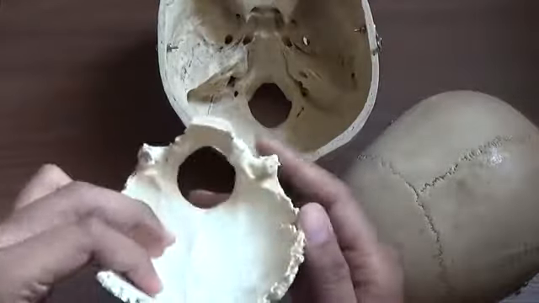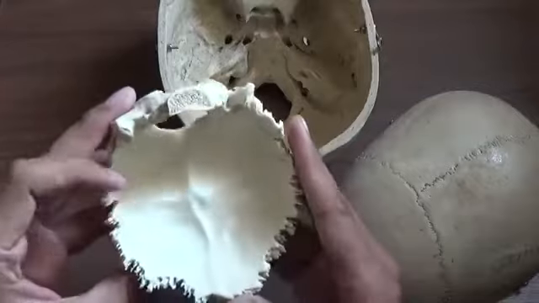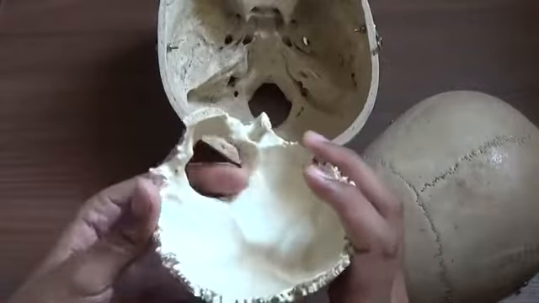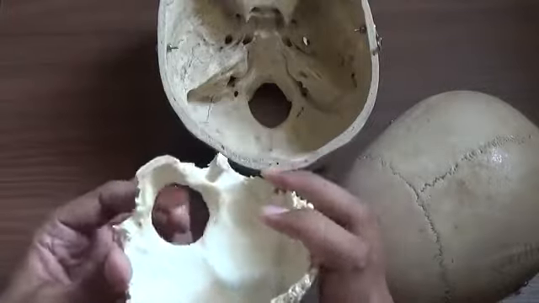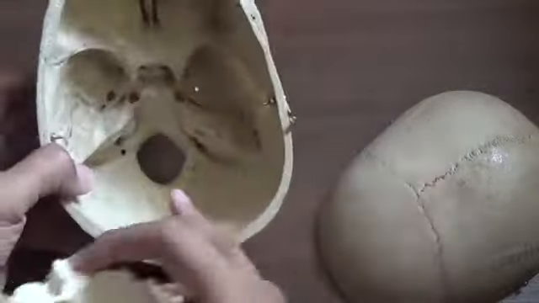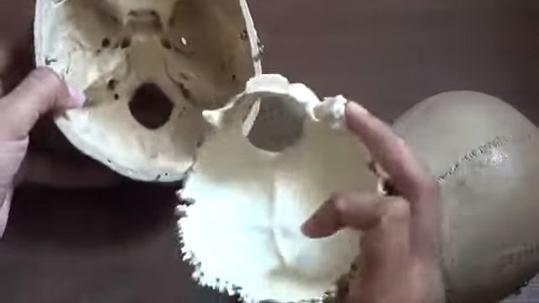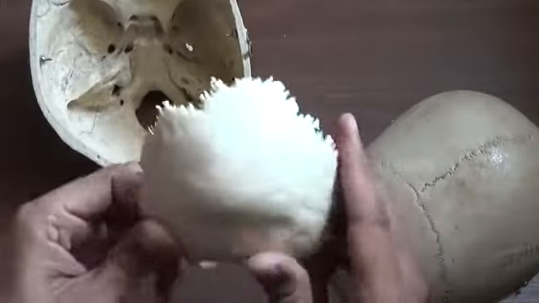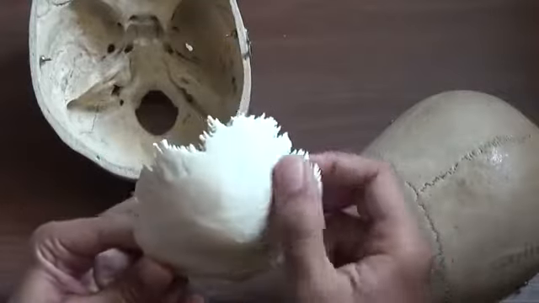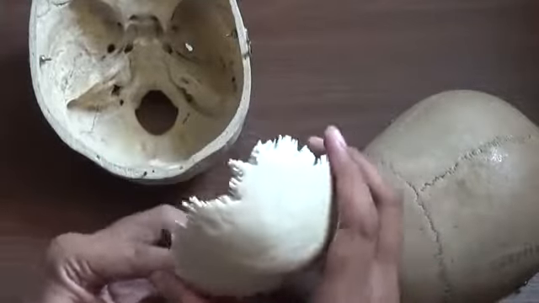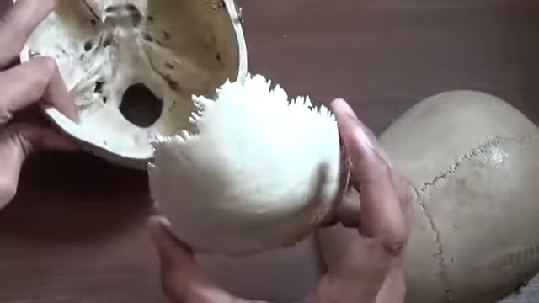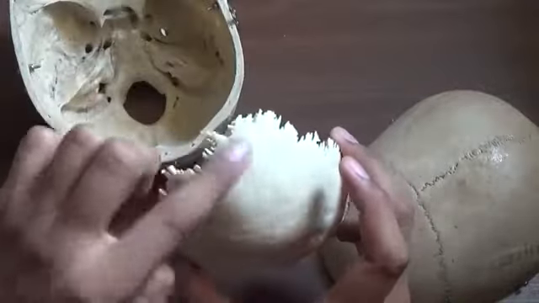Here it is. This is the occipital bone. Now it's very easy to identify it. It has got a very large opening. This is foramen magnum, so that you can see here. Posterior to the foramen magnum, this portion is the squamous part of the occipital bone. The major portion is observed from behind in the norma occipitalis, right? So this is the squamous part of the occipital bone.